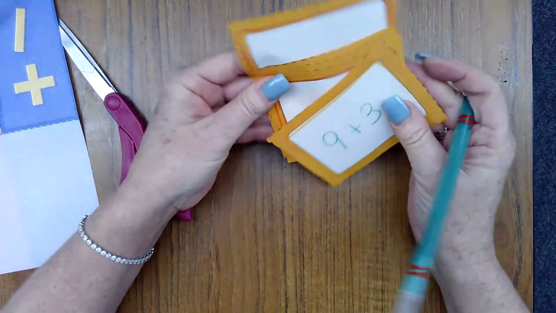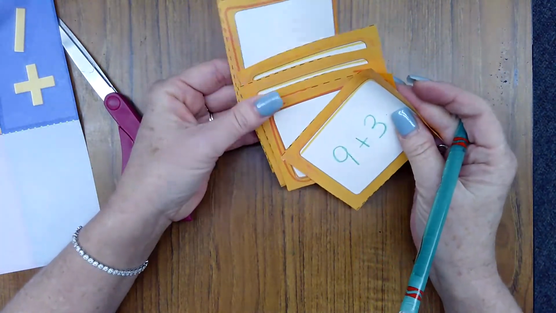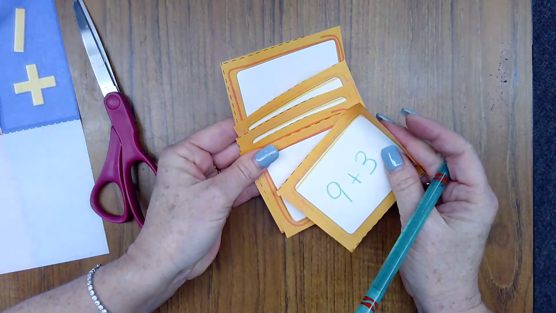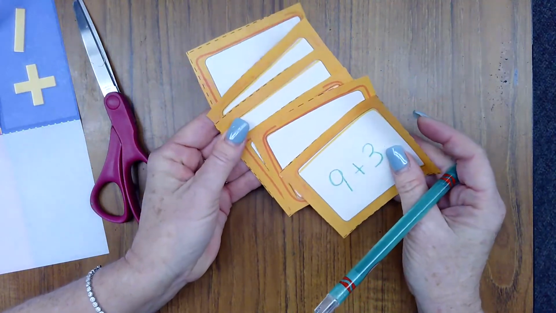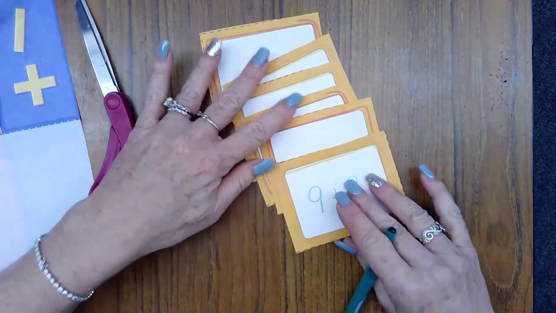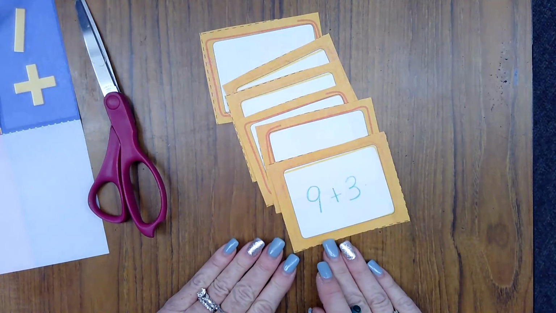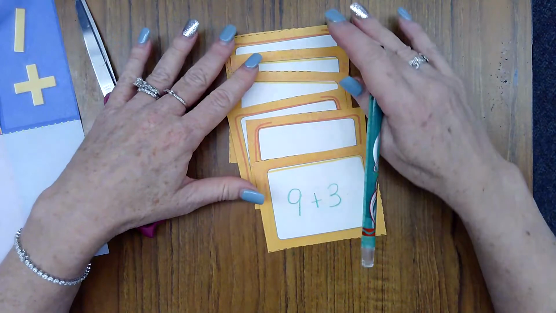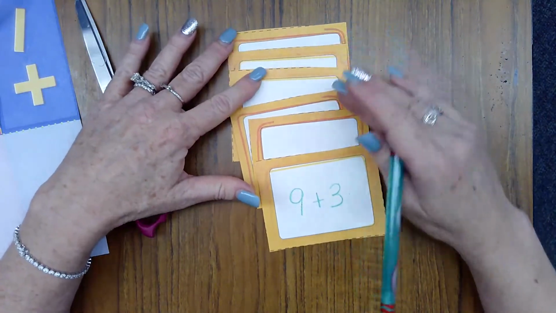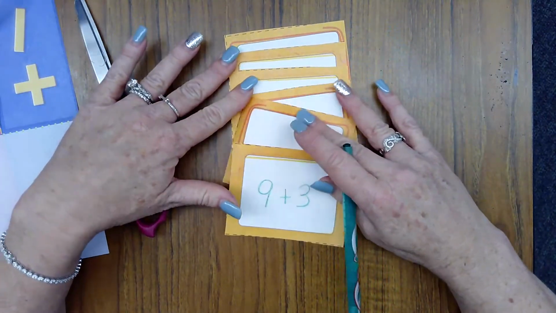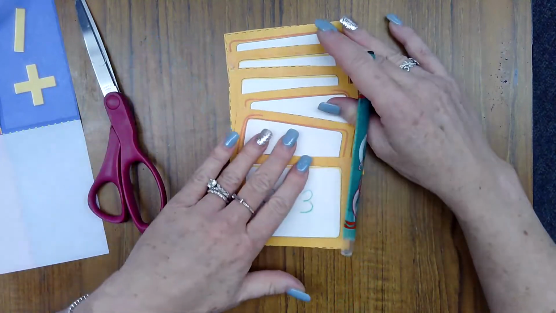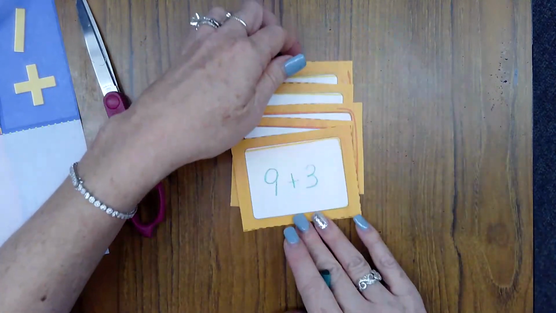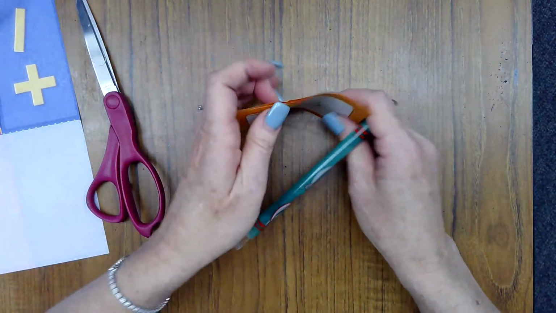Okay? So you have 6 flashcards here. I want you to think of 6 addition or subtraction number sentences that you have a hard time with. Okay? And I want you to put those down. If you can't think of one that you have a hard time with, maybe ask your parent. Say, what's a hard number sentence? But don't make it too hard. All right? So keep those and practice.